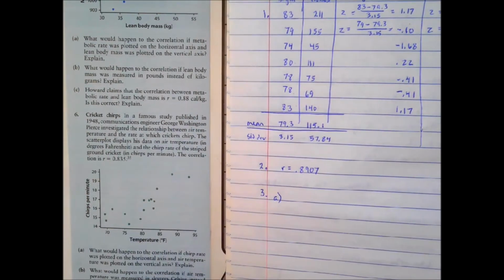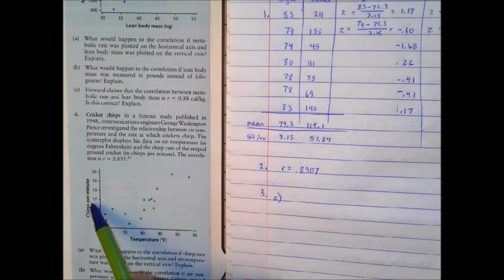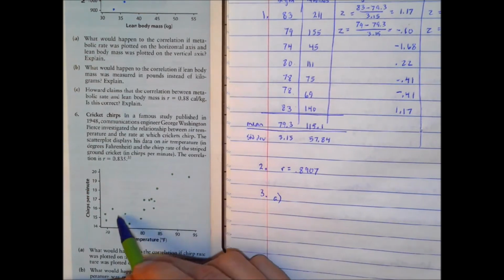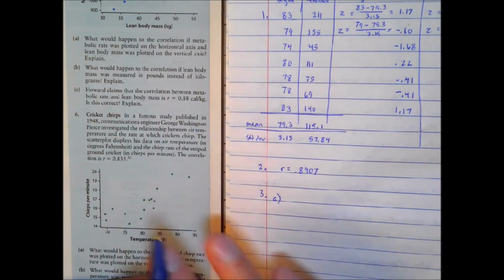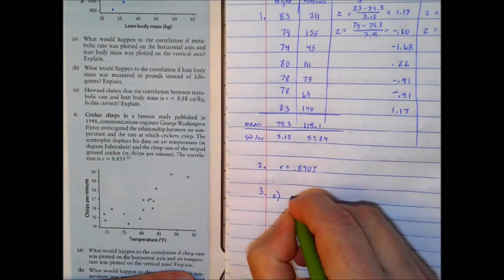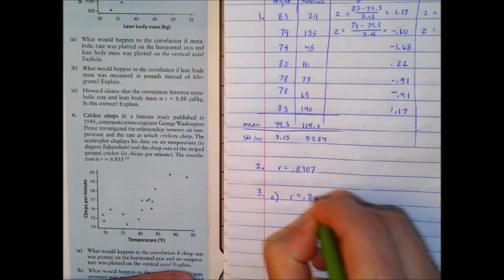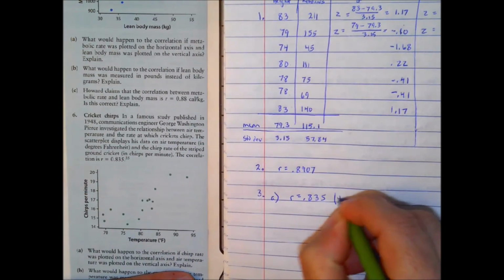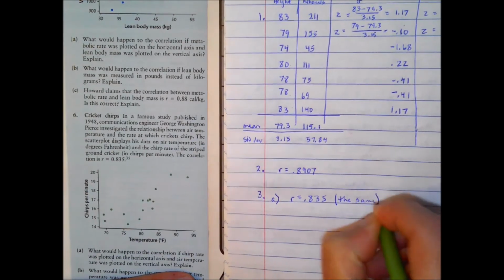What would happen to the correlation of 0.835 if you switch the two? If this was plotted on the y and this was plotted on the x. Well, the graph would look a little different, but the actual correlation would stay the same. So R would still be 0.835. That won't change it.